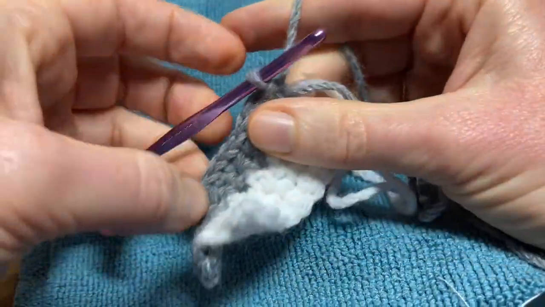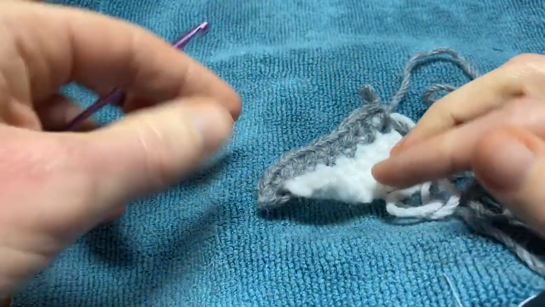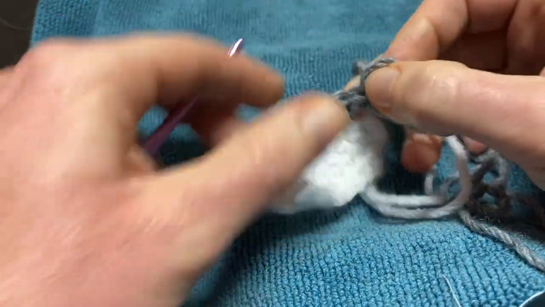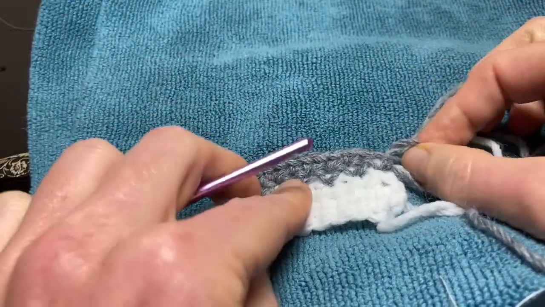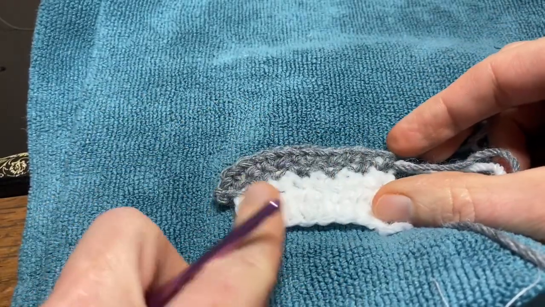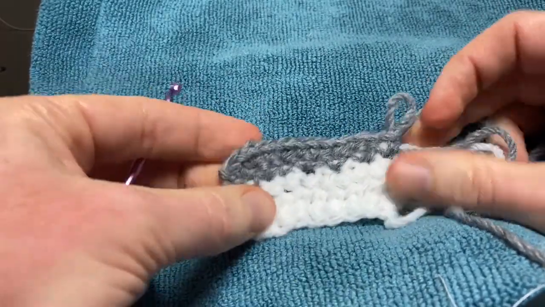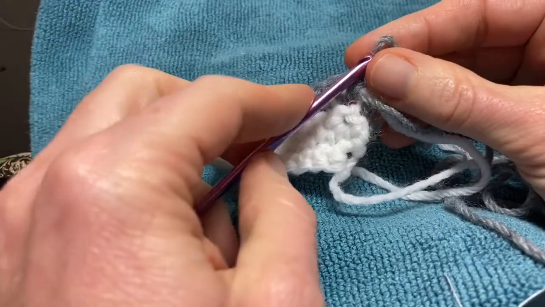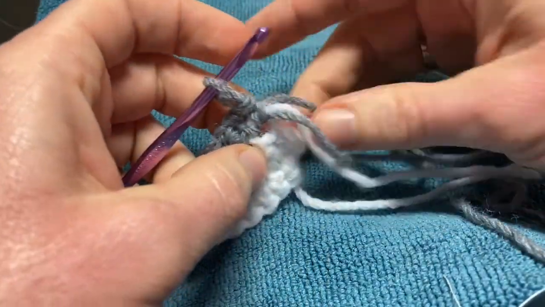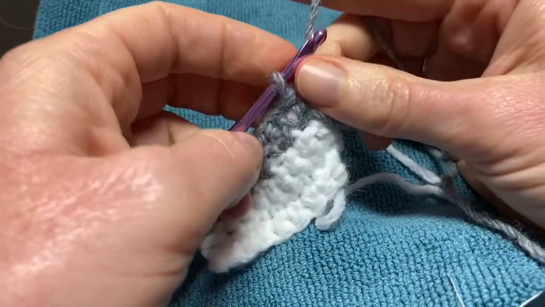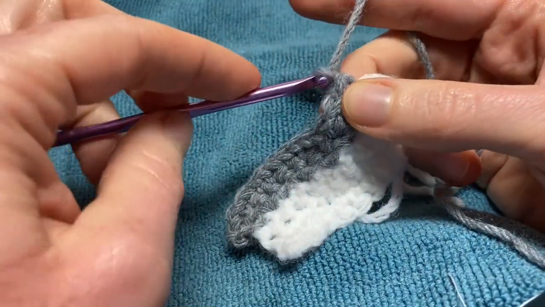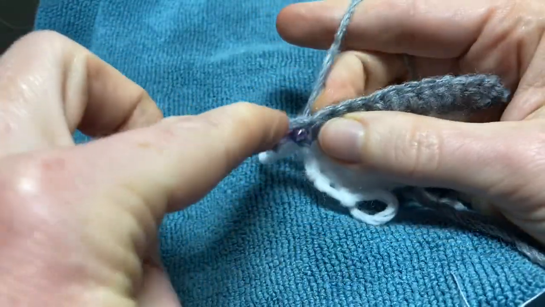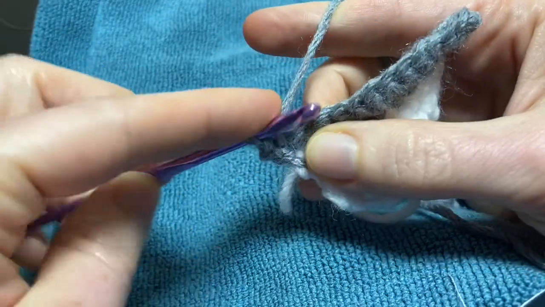There. So now, make sure my loop's a little bit bigger. You can see it's starting to widen. It's wider than the white. So if I'm trying to make a cone shape, this is the perfect way to do it. And this is for flat, so this is in consideration of making flat pieces and sewing them together, which is what I did with the bunny rabbit.